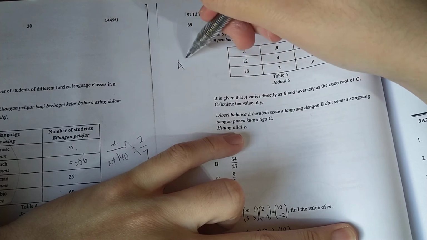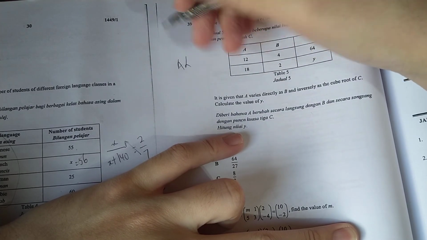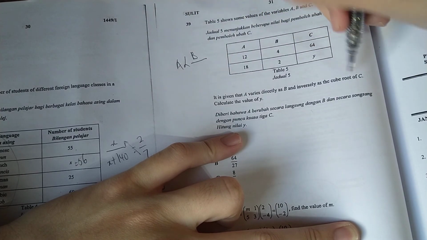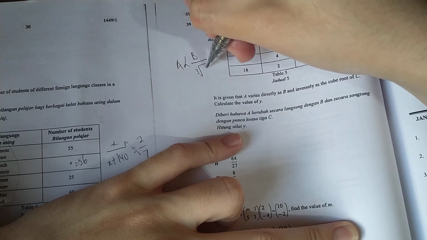So A varies, the variation symbol, directly as B means write B on top. Inversely as cube root of C, so over lah, as the cube root of C. What is cube root? This one, cube root of C. Okay, this one you can use the step.